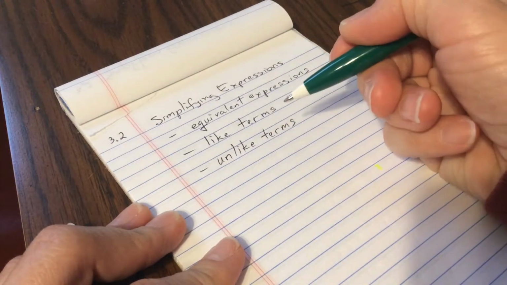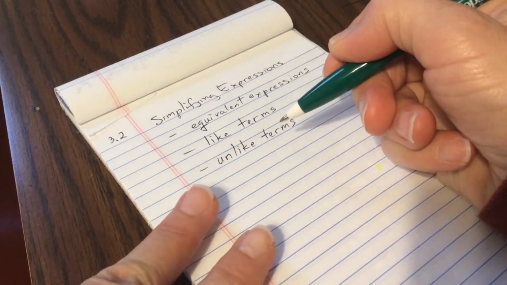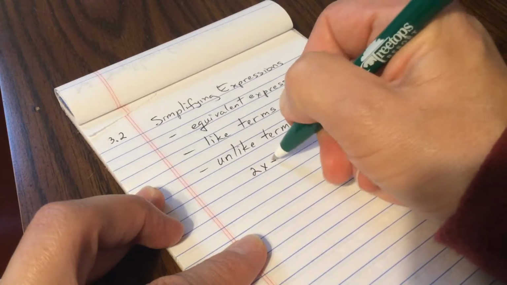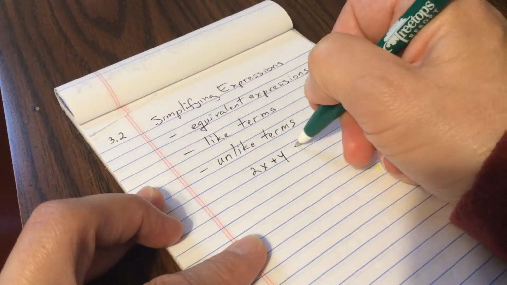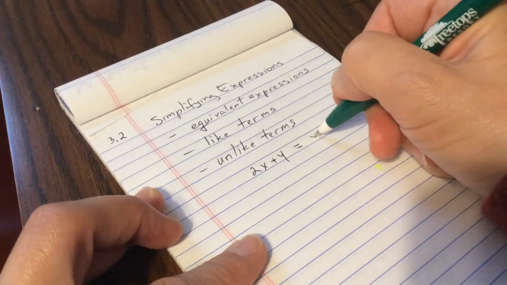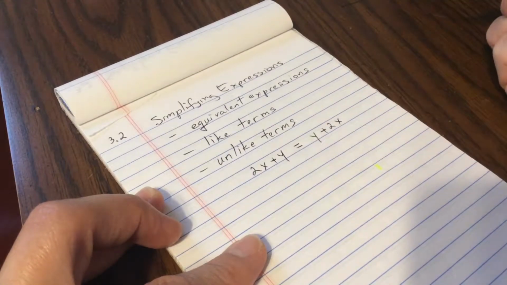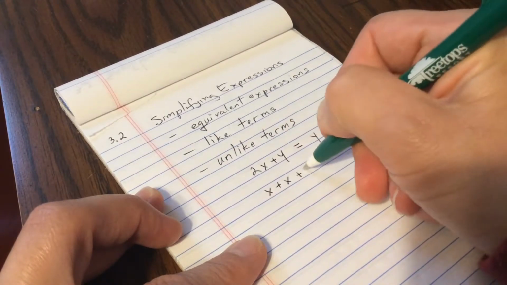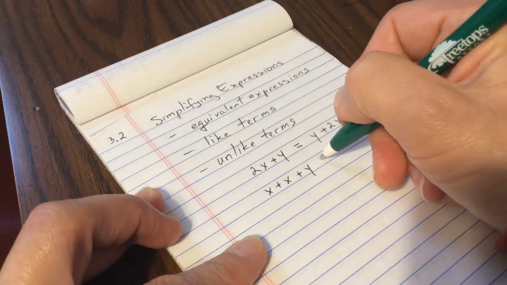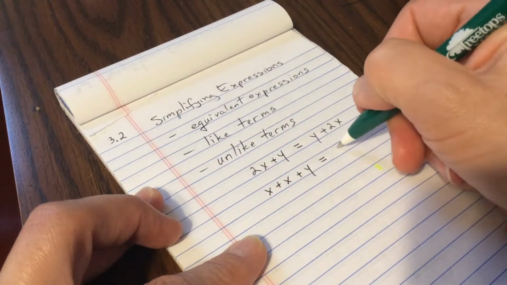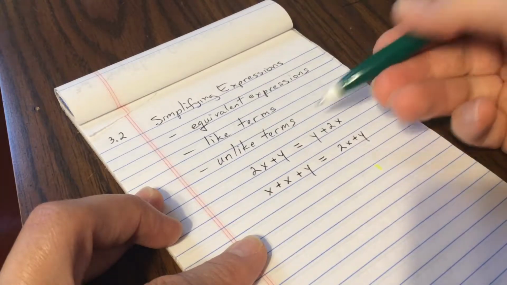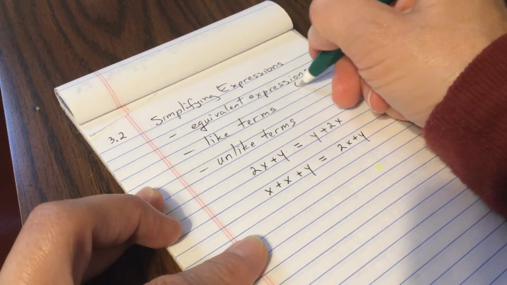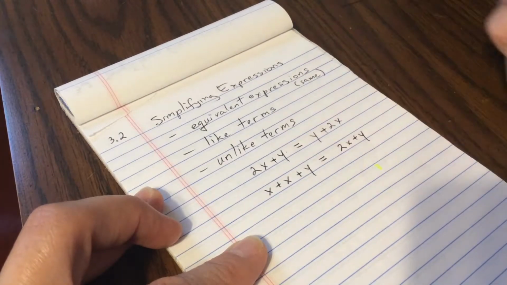Equivalent expressions are pretty much two expressions that have the same value. So I can say 2x plus y is really equivalent to y plus 2x, right? Or I can say x plus x plus y is really the same as, or equivalent to, 2x plus y. So all of these are mutually equivalent, or the same value.